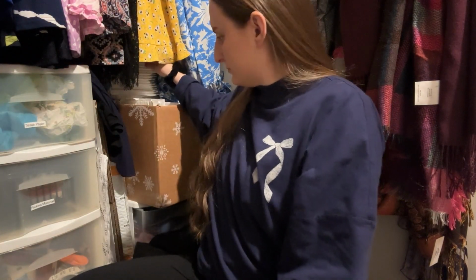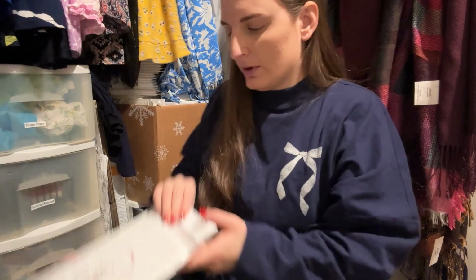So this first order only has 1 set in it. So I'm going to put it in this bubble mailer. I actually ran out of the small version of the clear bags. They are actually on the way. I ordered them. So for now, we're just going to put it in the package.